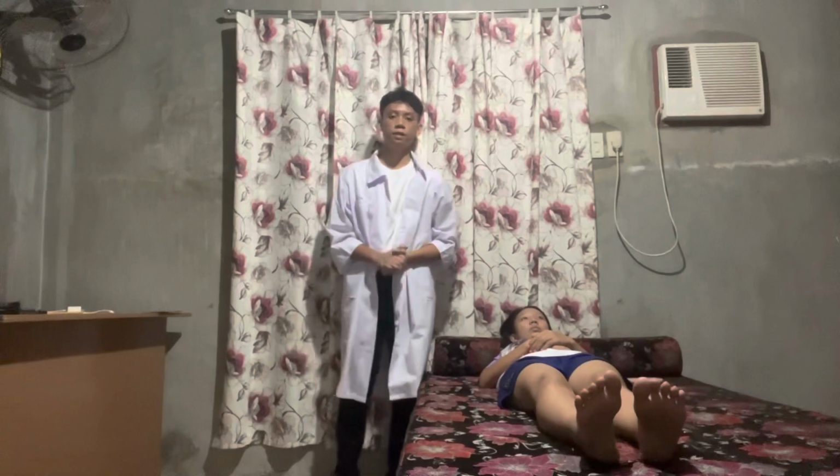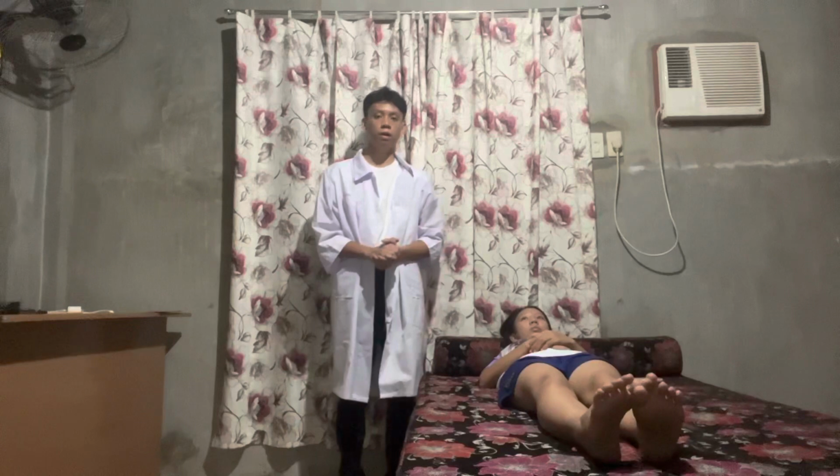Now for the capillary refill test. Procedure number 15. Press at least one nail on each hand and foot sufficiently to cause blanching, about 5 seconds. Then release the pressure and observe how quickly normal color returns. And for the normal findings, color returns immediately, less than 2 seconds. And for the abnormal, delayed return of color, more than 2 seconds, indicating arterial insufficiency.